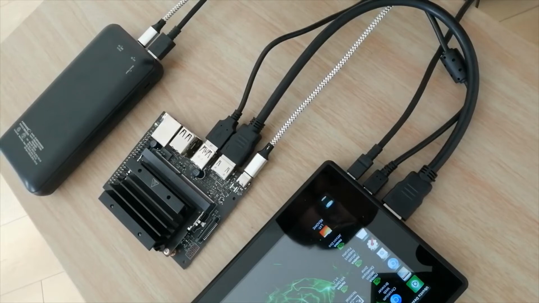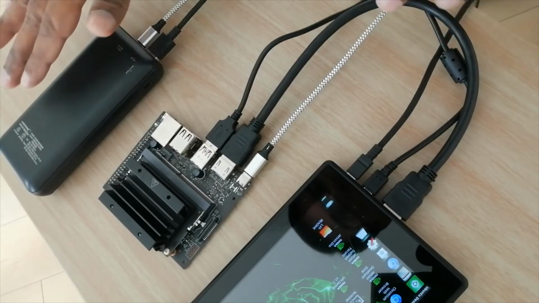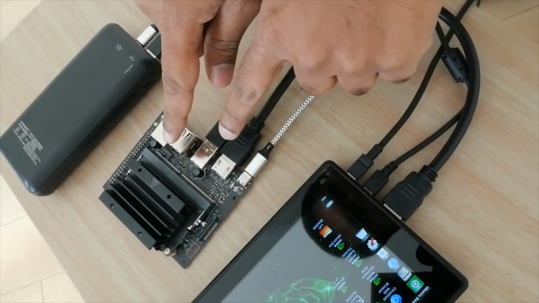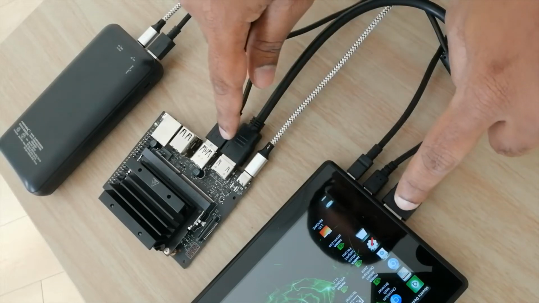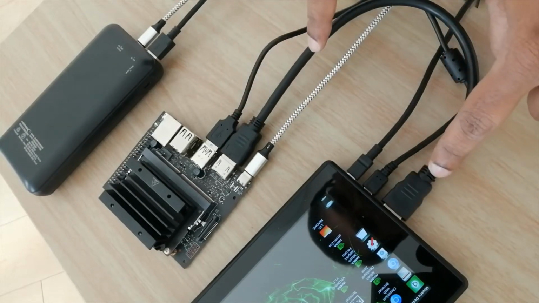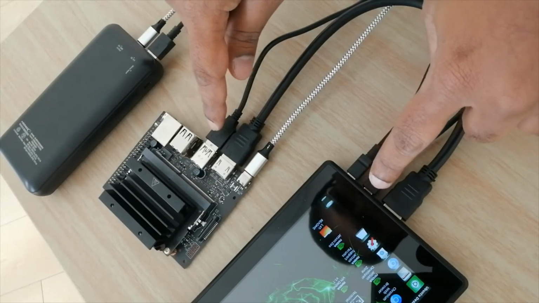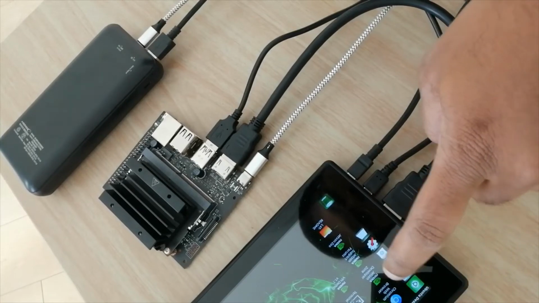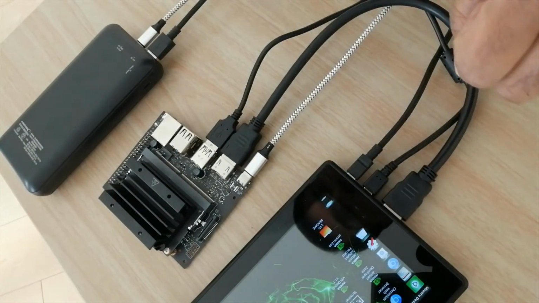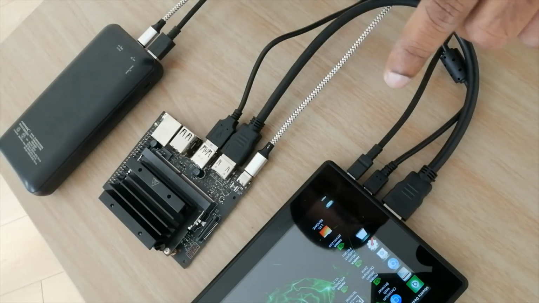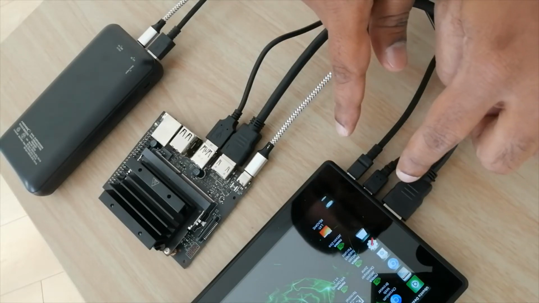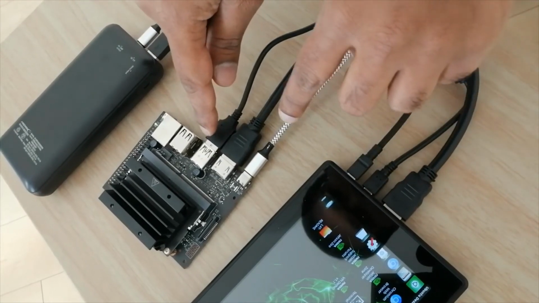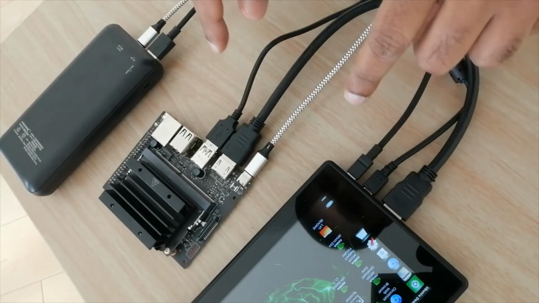Finally, there's one more thing I want to show you. Here, my battery is powering Jetson Nano via this USB-C port, and Jetson Nano is connected to this WaveShare 7-inch touchscreen display via this HDMI. And this cable here, that is the touch interface for the display. Let me show you. Yes, it is working. What I wanted to show you is this particular display can draw power either directly from the battery or from this touch interface. Let me demo that for you.